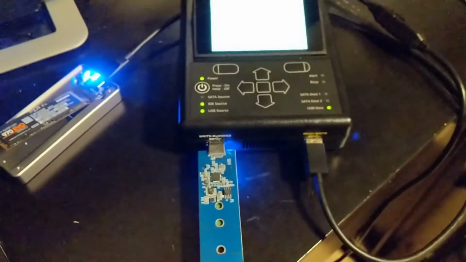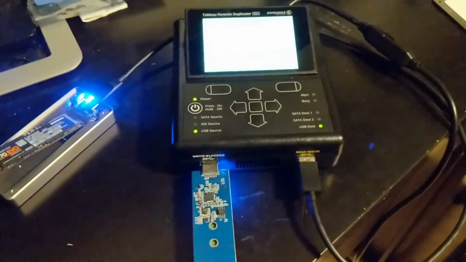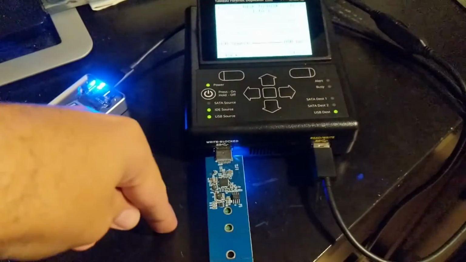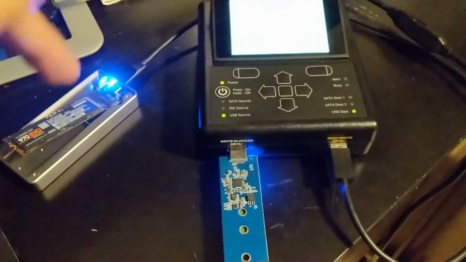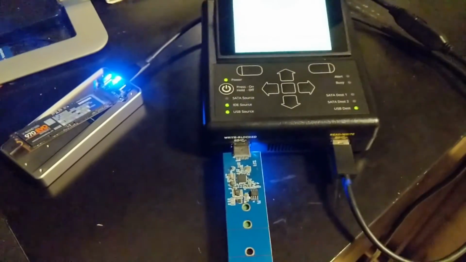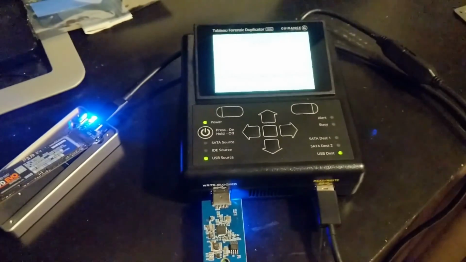So once that's all done, you just hit start, and these are SSDs, so it's going to go super quick. Mine only took about 26 minutes, and that's how you can convert an M.2 SATA SSD to an NVMe M.2 SSD by using a forensic duplicator.